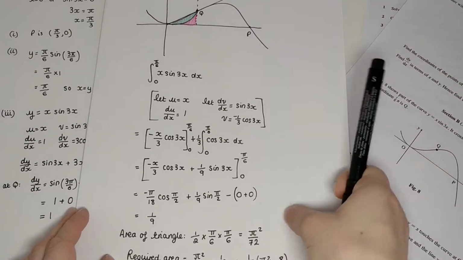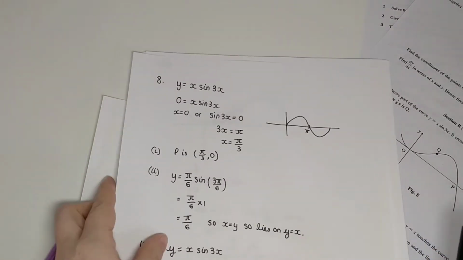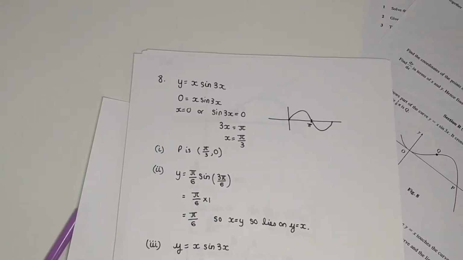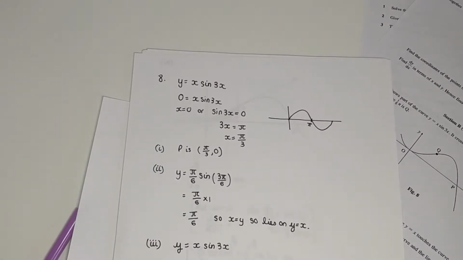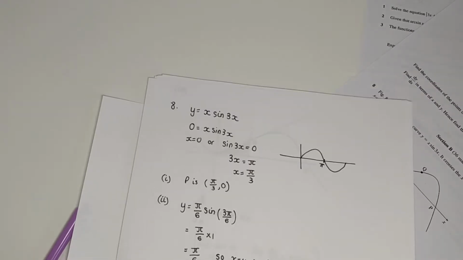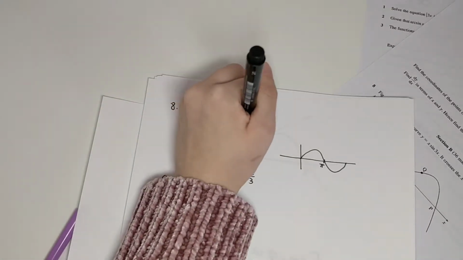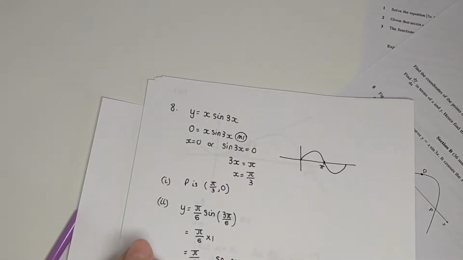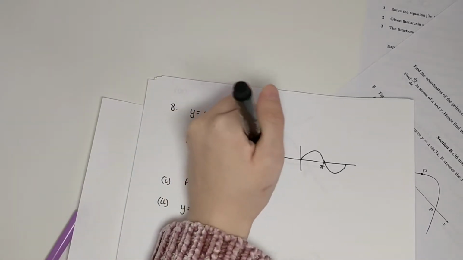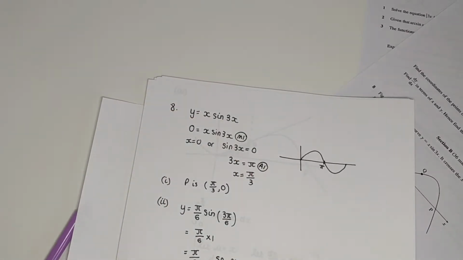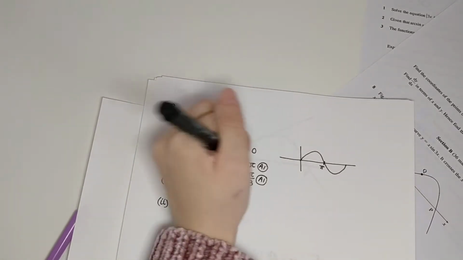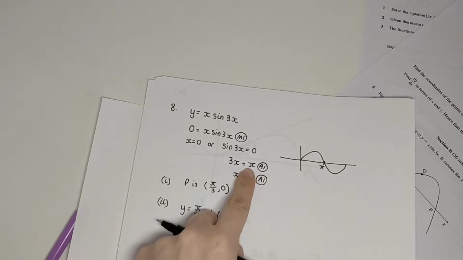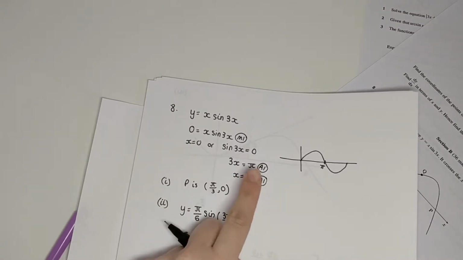I better go back to the beginning. Part 1, we get M1 for, what, just equating it to 0? Why are we getting a mark for that? It's a bit easy. Accuracy 1 for pi, or 180. And accuracy 1 for pi over 3, but not 60. Okay, so they're going to be lenient for this accuracy mark, but they're going to be strict for this one.